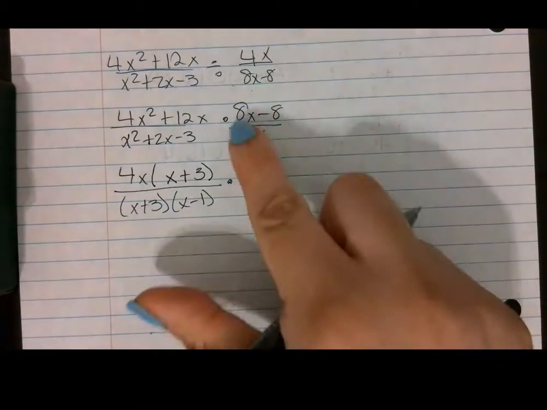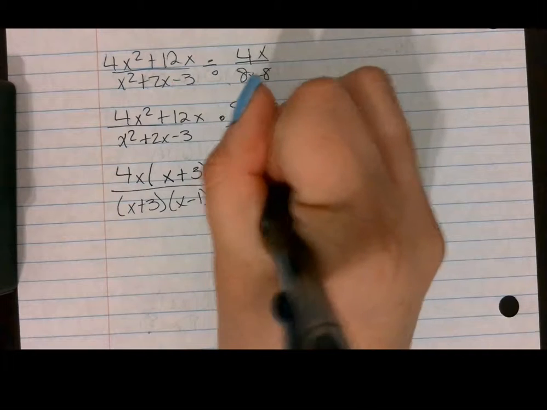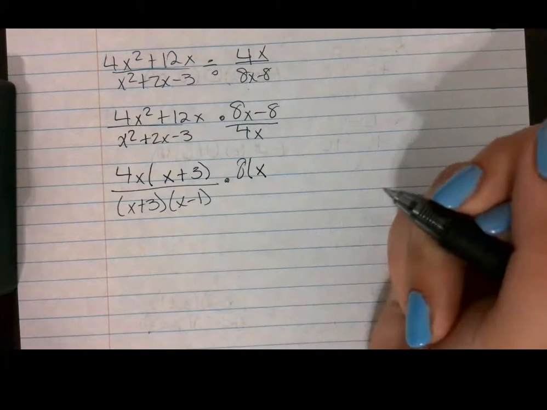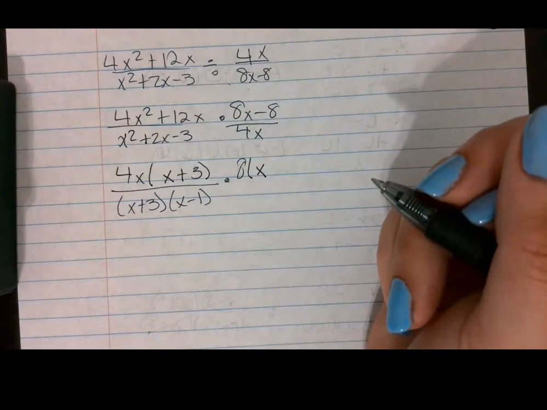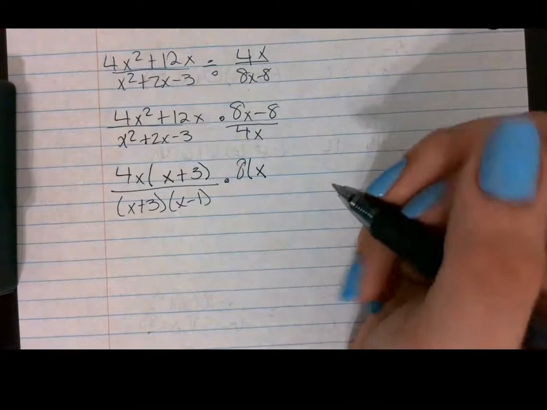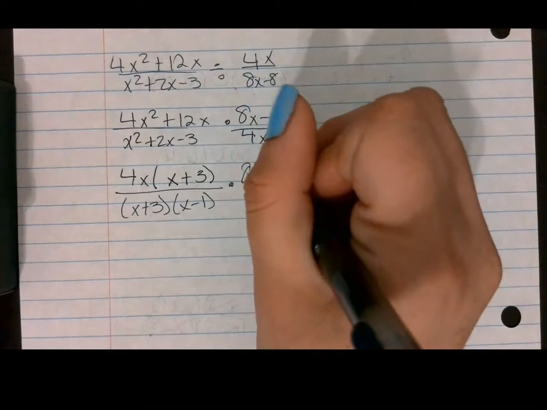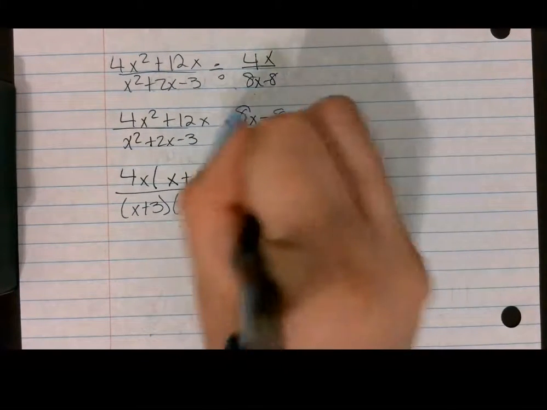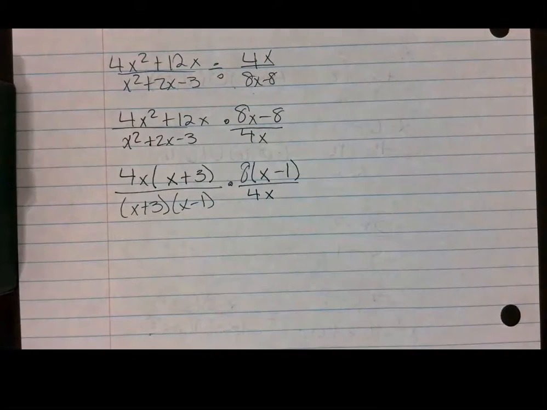On my second fraction, I have an 8 in both pieces, so I can factor that out. The first term, I divide by 8, I'm left with x. On the second term, negative 8 divided by 8 is negative 1. And then on the bottom, I just have 4x.